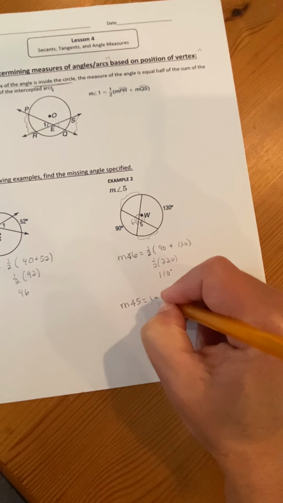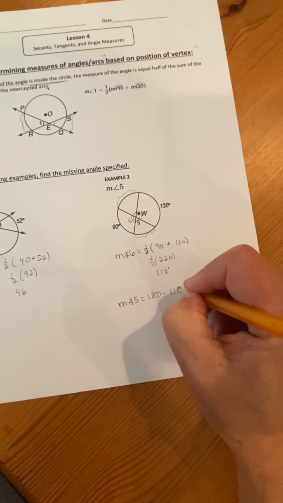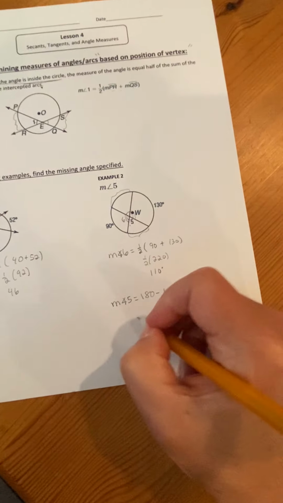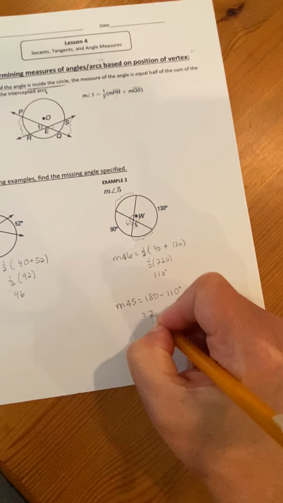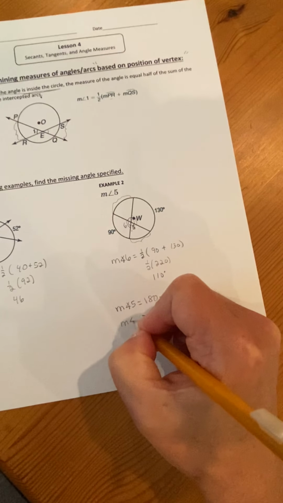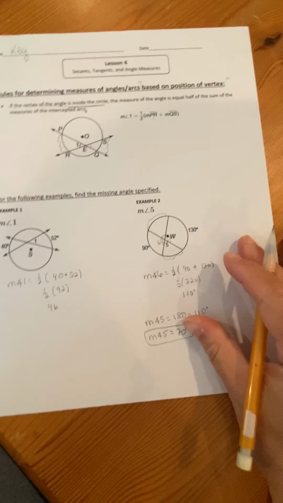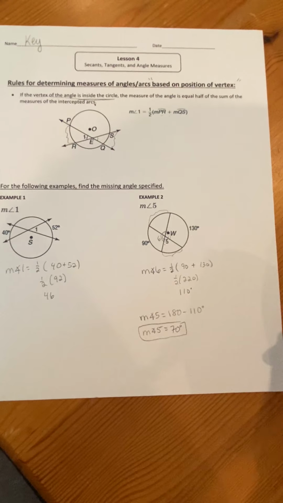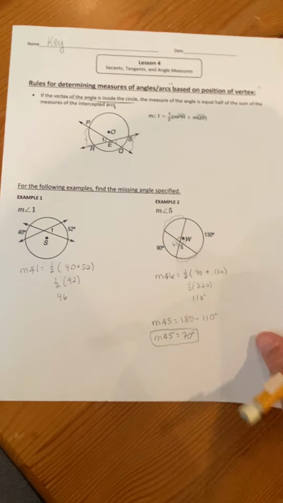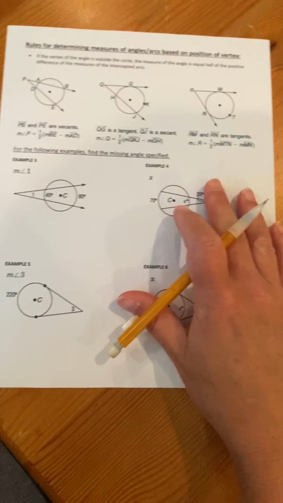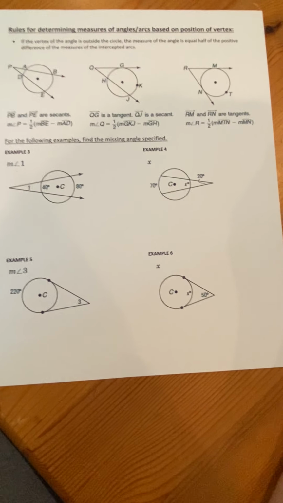So now the measure of angle 5 is 180 degrees minus that 110 measure that you just found. And so now you have your answer of 70 degrees for the measure of angle 5. Okay, so anyway, that is that rule. We'll come back and do a couple other problems with it later on in the lesson, but let's go through and do our other rule, okay?